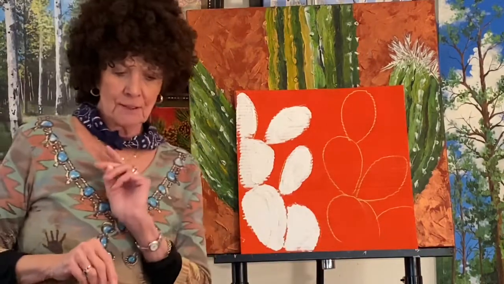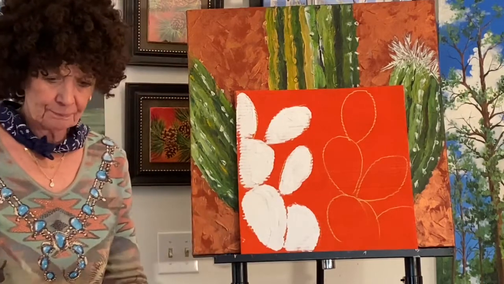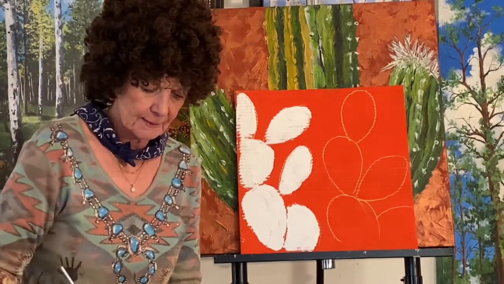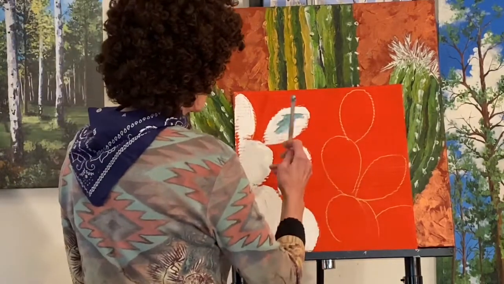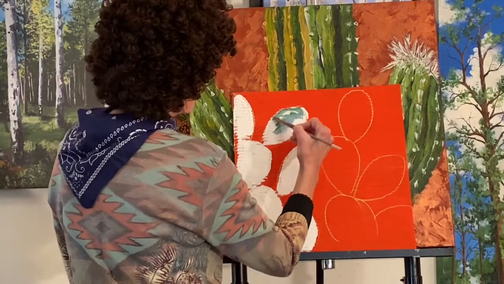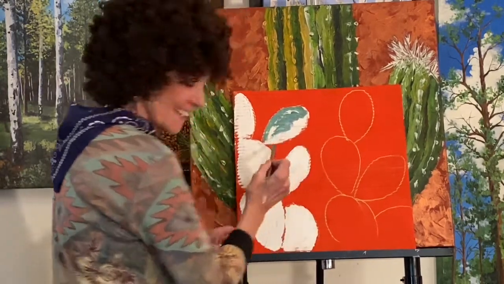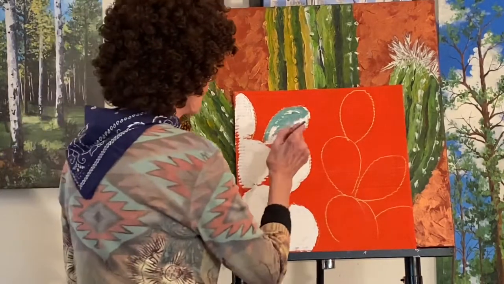Two ways of using texture paste. One is to put it on first and add the paint afterwards. That's what we're going to do here. Real. You make it look easy, Teach. Oh, thanks. Thanks, Dr. John. You know, I've been doing it for a while.